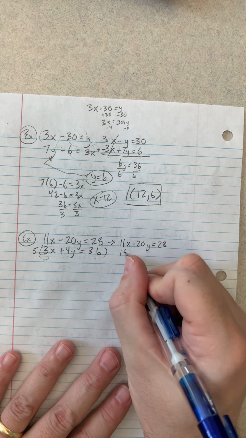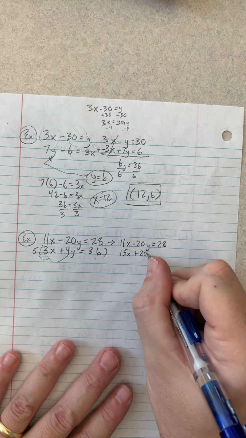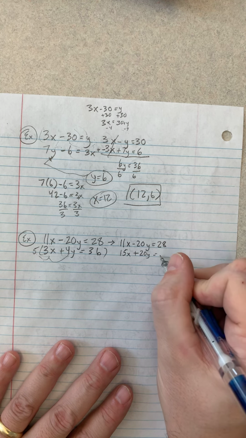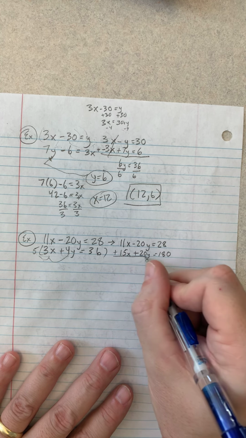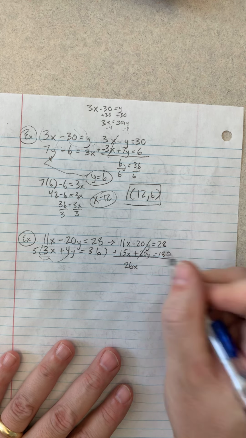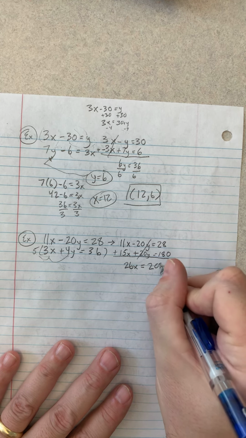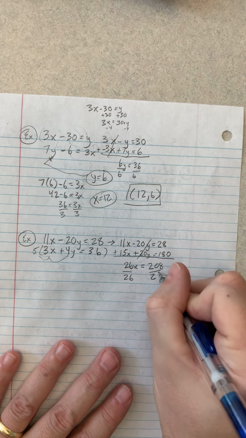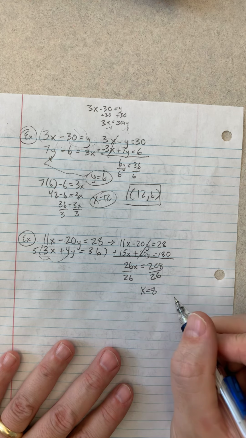5 times 3x, 15x. 5 times 4y, plus 20y. 5 times 36, 180. Add down. 11 and 15, 26x. The y's eliminate, that's what we want, is equal to 208. Divide by 26. If you take your calculator out, you will get x is equal to 8.